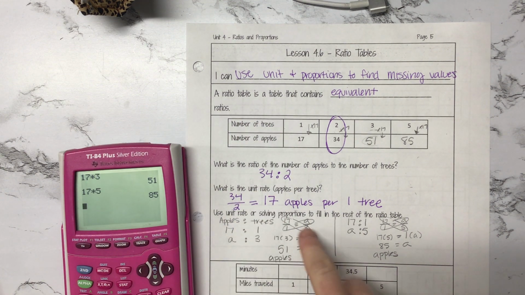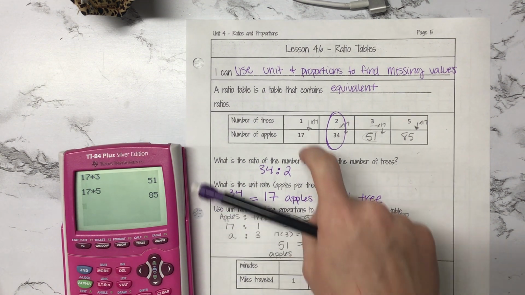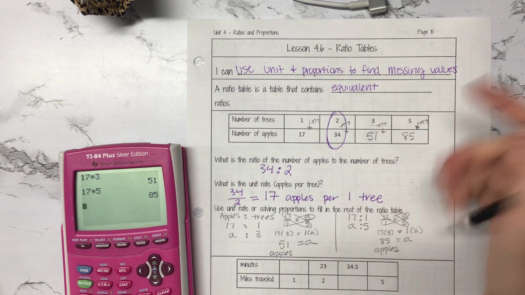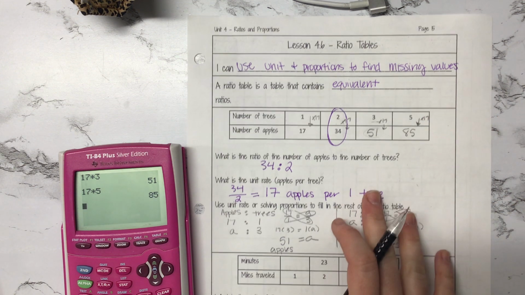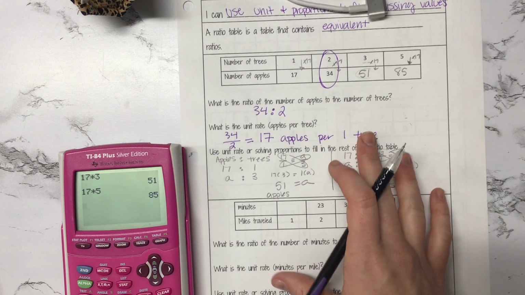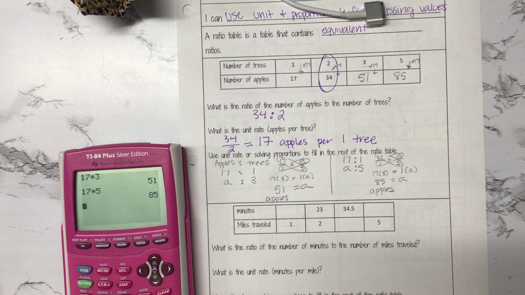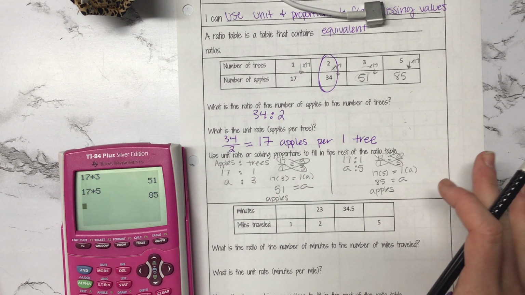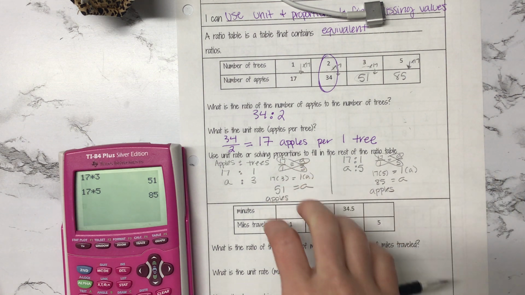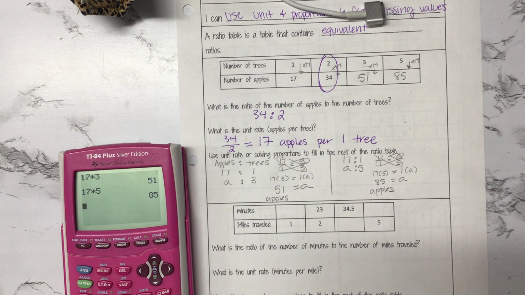So if you do it with the unit rate and setting up a proportion, if you don't see how to multiply, that's what's happening. Okay? So there's like 1,000 different ways to do ratio tables. So as long as they end up having the same unit rate, it's fine, whatever way works for you.